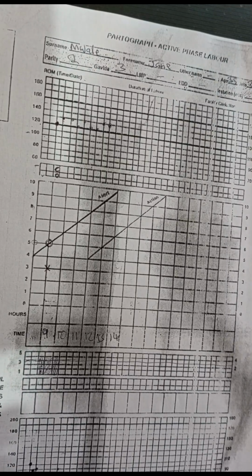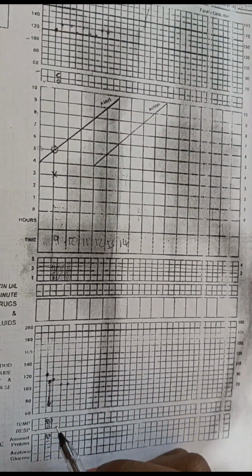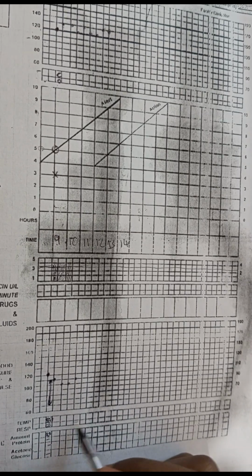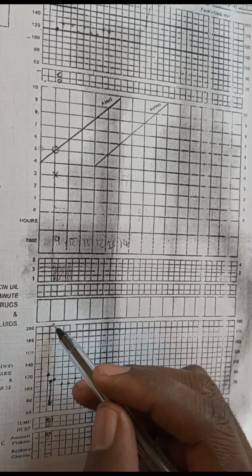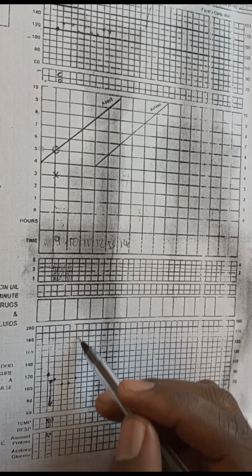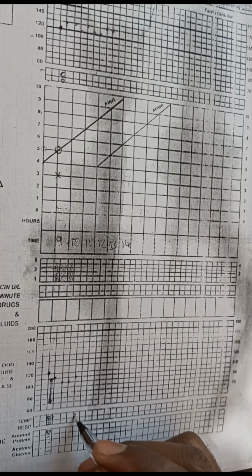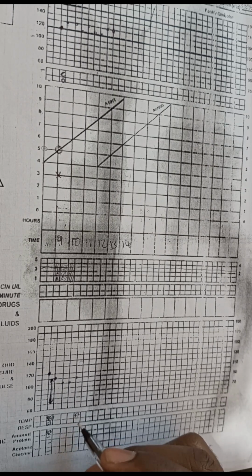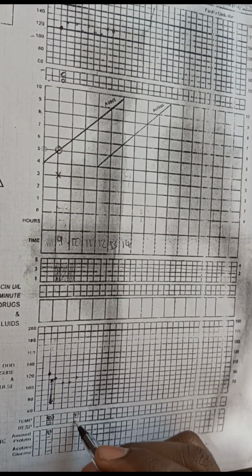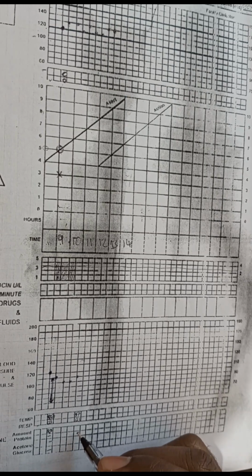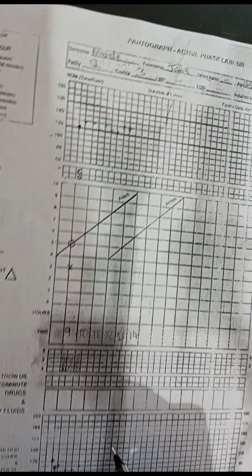For temperature, you have to indicate every 2 hours. So 2 hours later you take temperature. 2 hours later from here it's 1, 2. So it's going to be along this line. We write the temperature there. Let's say it's 37. The respirations at 21 and all that. Okay, that's maternal vital signs.